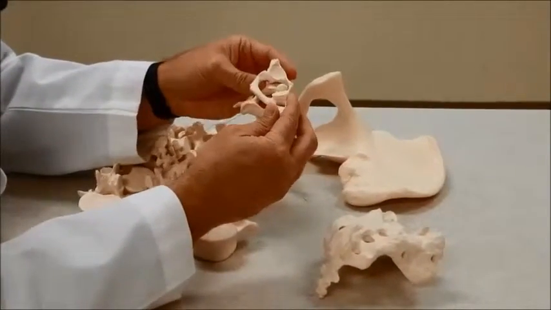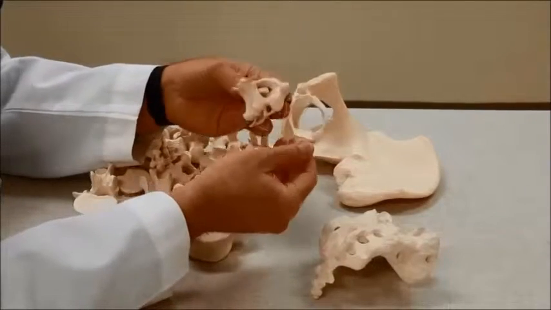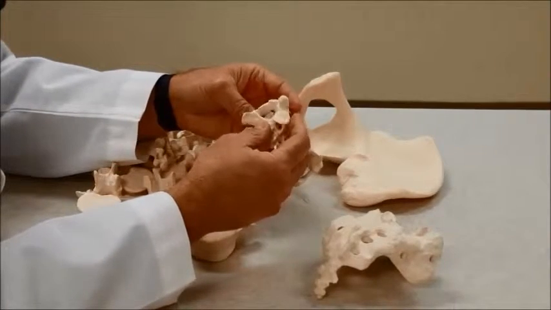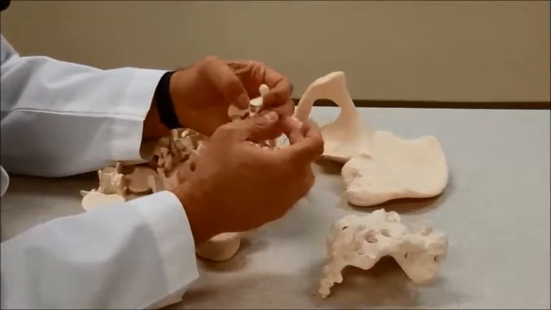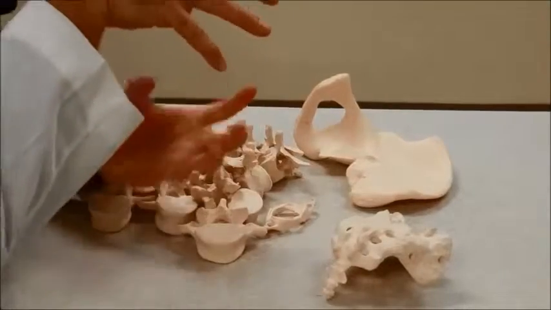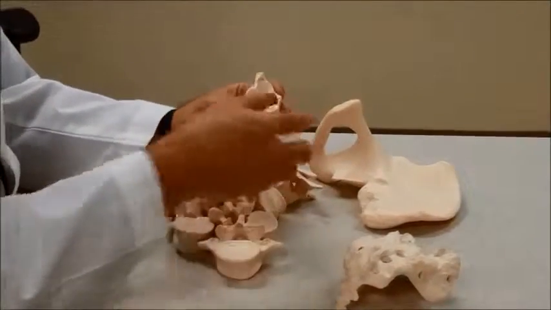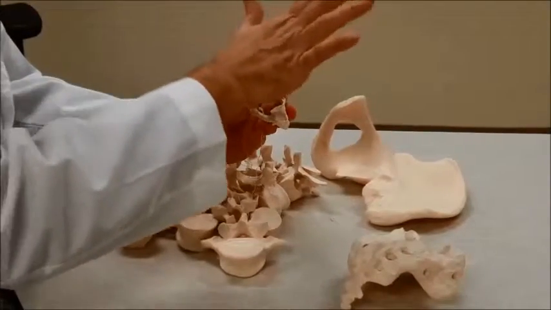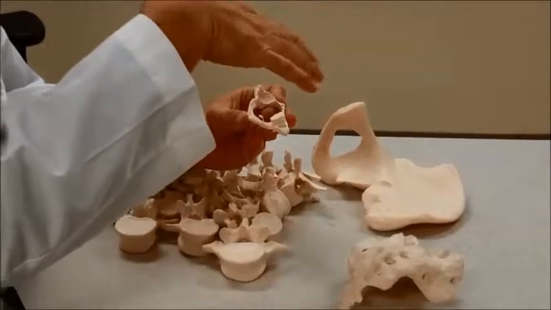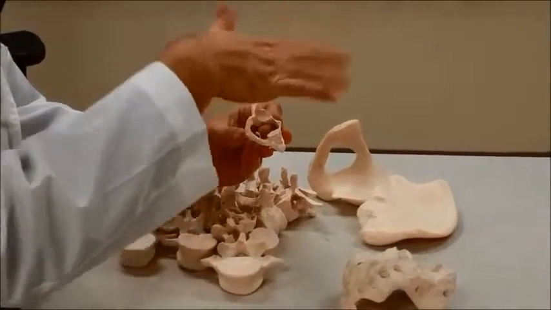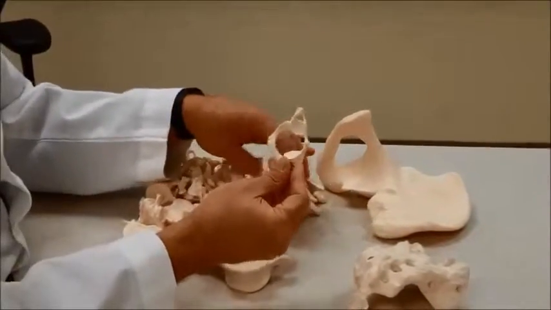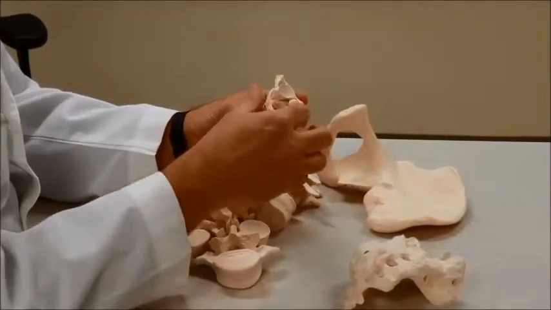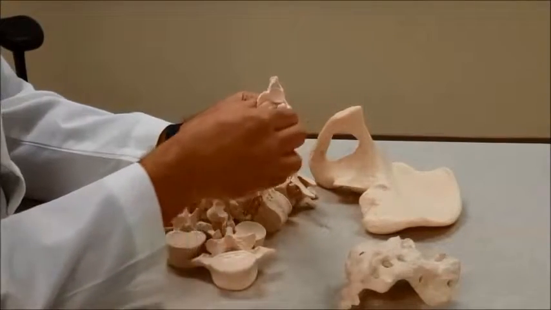So the atlas is the C1 vertebra, and then the axis would be C2, and in C3 there are typically 7 cervical vertebrae. That is true. The head, as it sits on top of the atlas, because of the shape of these lateral masses, typically just rocks this direction, like a nodding action, yes, no, on top of this joint. But then it is the relation of the atlas to the axis that produces head rotation right and left.